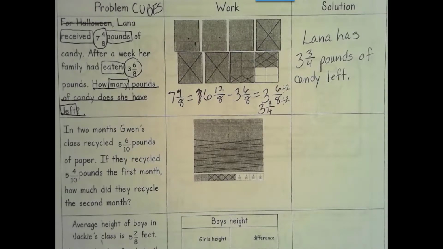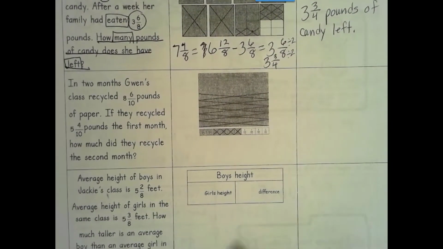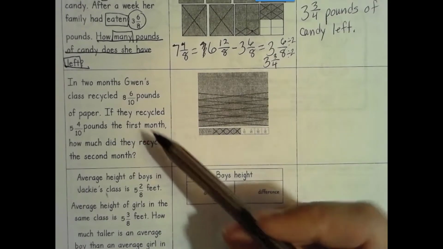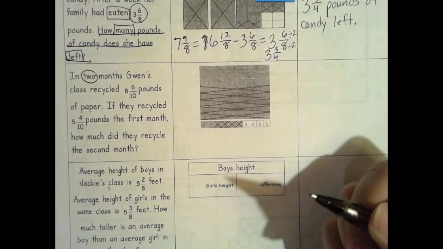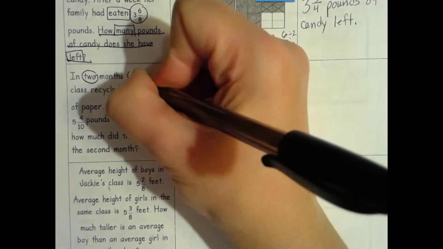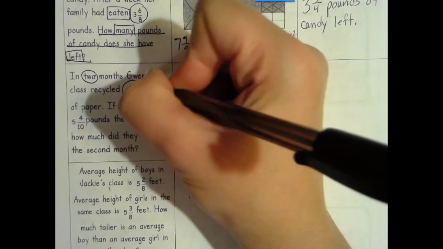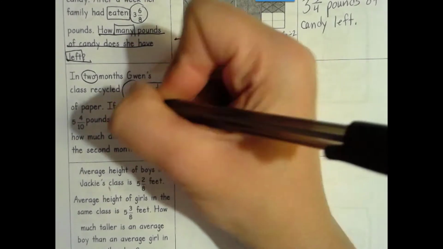All right, next problem. In 2 months, Gwen's class recycled 8 6/10 pounds of paper.